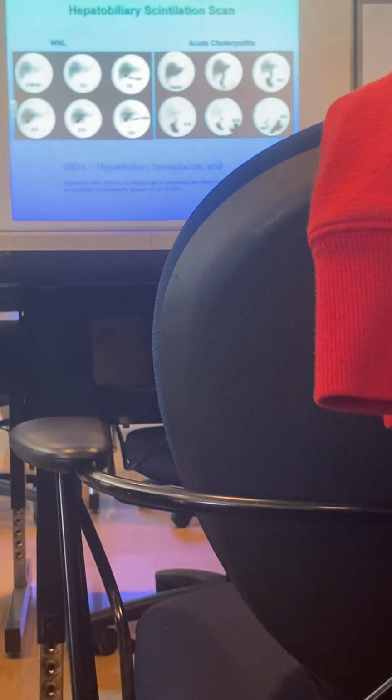Also, you might evaluate the biliary tree. Remember I said you can do that with a HIDA scan. A HIDA scan is a nuclear scintigraphic scan. We administer this radioactive agent. It is filtered by the liver and is secreted into the biliary tree. Eventually, it should get into the gallbladder.